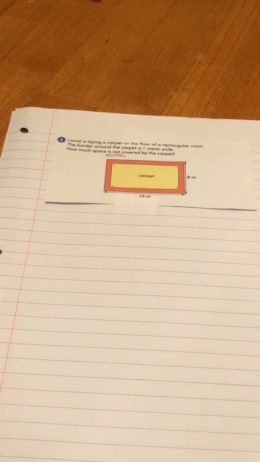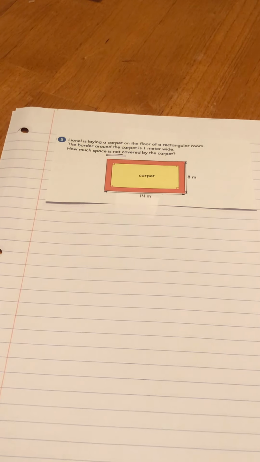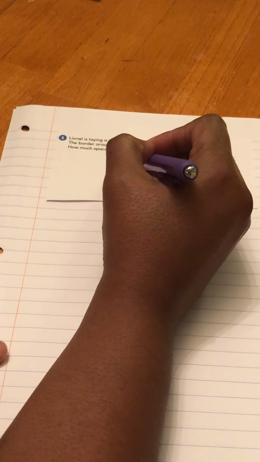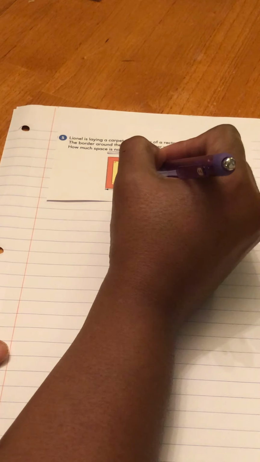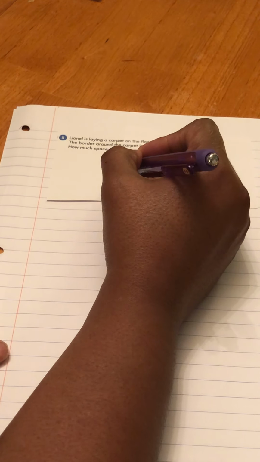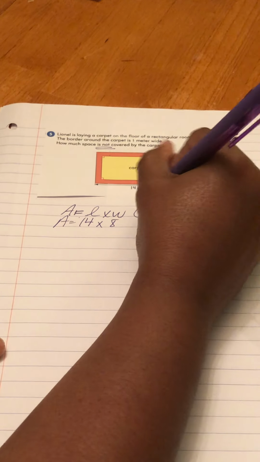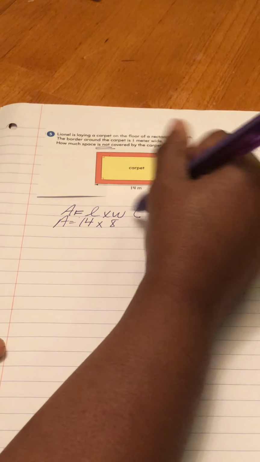Okay. All right, let's take a look. The question is, what space is not covered by the carpet? All right. So if we did what Olivia said and found the area of the whole floor, what would we do? Multiply 14 times 8. Okay. So I'm going to write area equals length times width, and this is going to be the area of the whole floor.